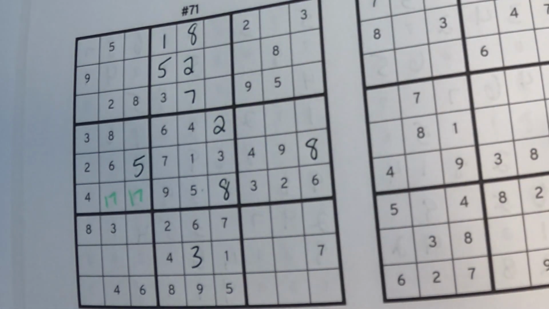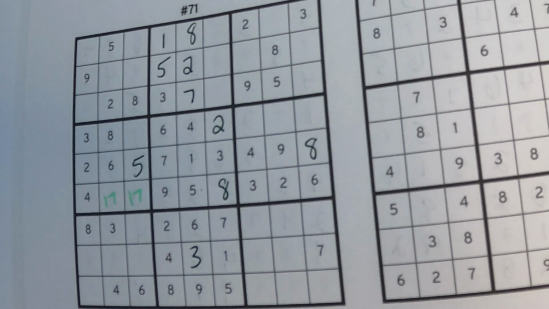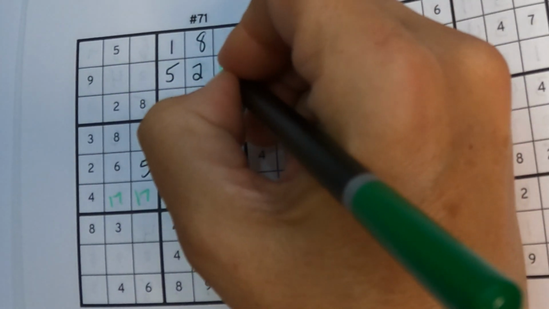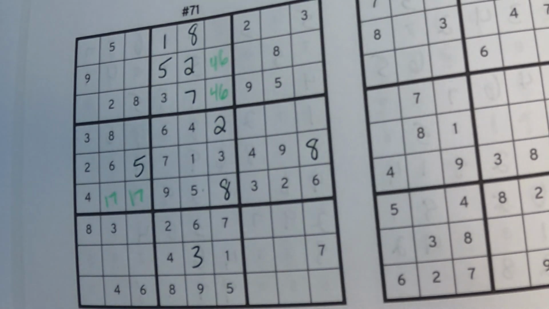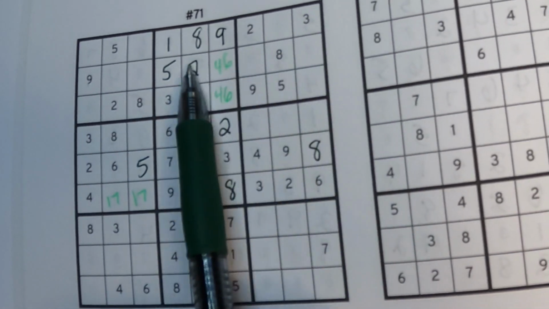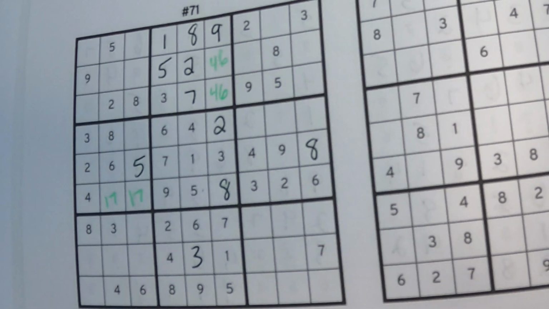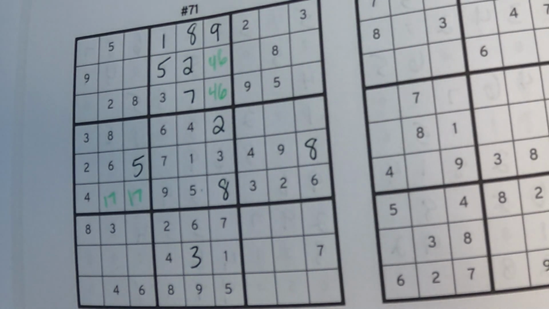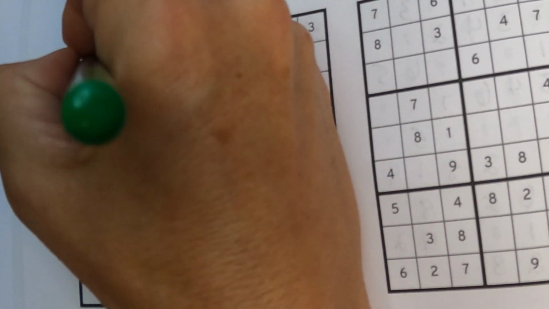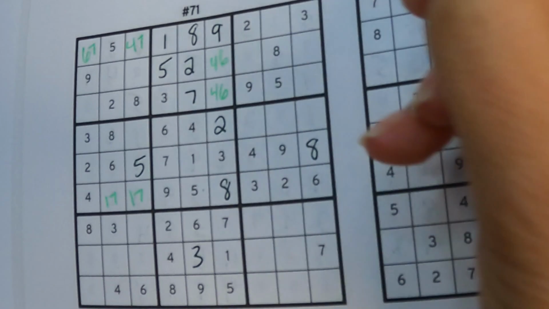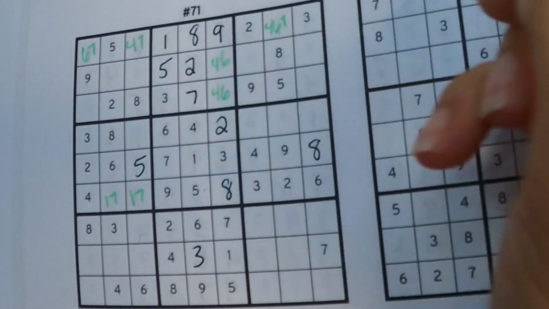For this box now, we're missing 4, 6, and 9. We've got a 9 here, so 4, 6. 9 here, so 4, 6. And that means that our 9 has to be here. For this top row now, we're missing 4, 6, and 7. We've got a 4 here, so 6, 7. 6 here, so 4, 7. And no help here, 4, 6, 7.